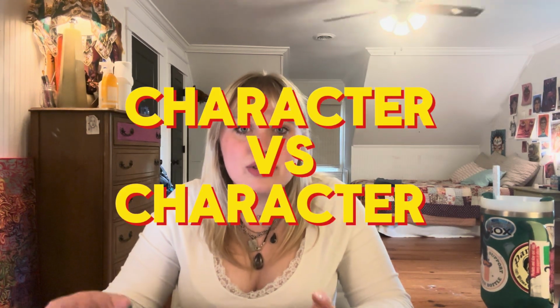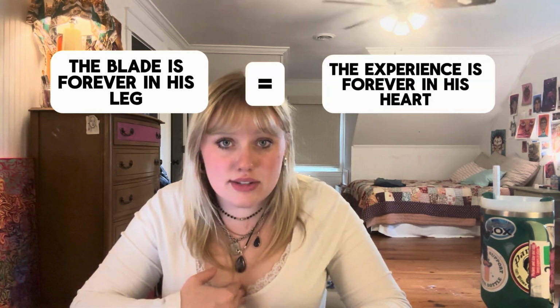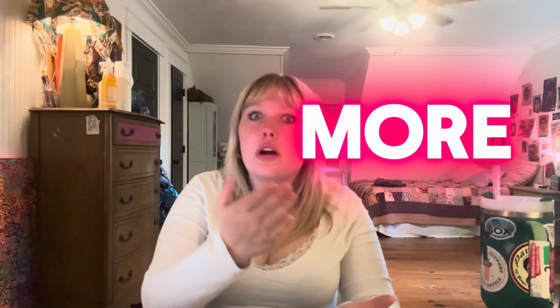Frodo, the main character of the book, gets stabbed in the leg. When he gets stabbed, the blade gets embedded into his thigh and will never come out. This act of character-on-character violence symbolizes how his experience of leaving the Shire, going to Mount Doom and destroying the ring will also never leave him. The blade is forever in his leg, just as the experience is forever in his heart. It happens in the first book, but it mirrors what happens in the last book when Frodo is forced to say goodbye to the Shire because the experience weighs too heavy on him. Do you see what I'm saying? This is an example of when a character attacks another character, but it means more applied to the whole story.